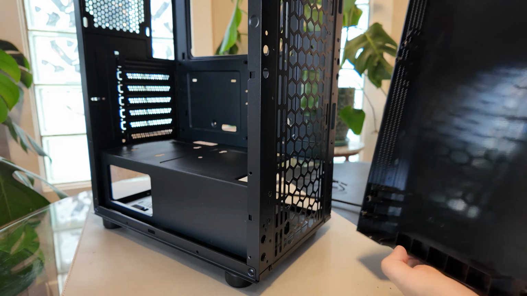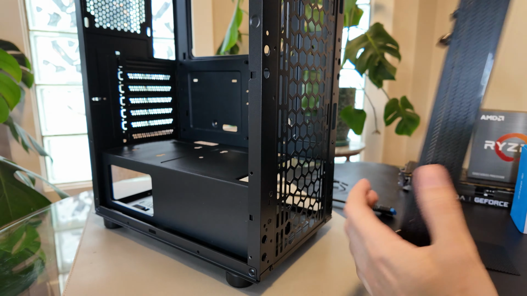Plastic there. So the air is going to be pulled in from here and out there. So it's not going to be a full mesh case. It'll run a little bit warmer. Fits perfectly. Right snug to the bottom. A little bit of room on top if you want to put an AIO. You can definitely put an AIO in there.